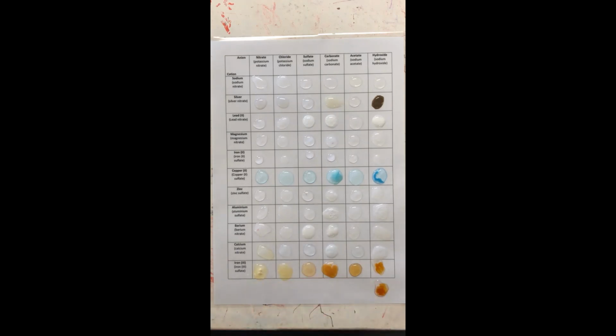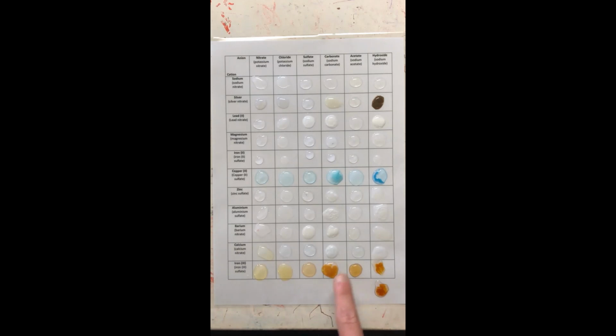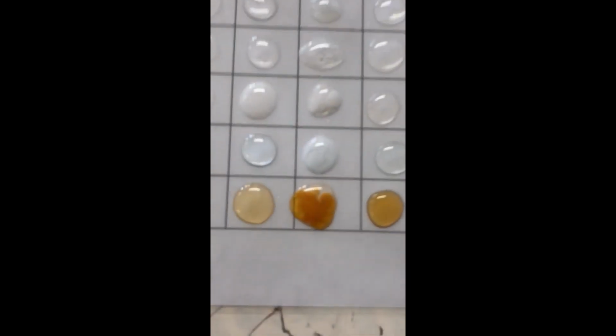From that I can clearly see iron 3 carbonate has reacted to make a precipitate. Sodium acetate, kind of look like it has, but I don't reckon it has, but definitely iron hydroxide is non-soluble.